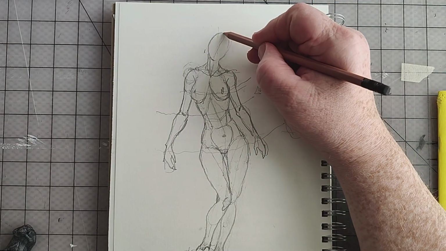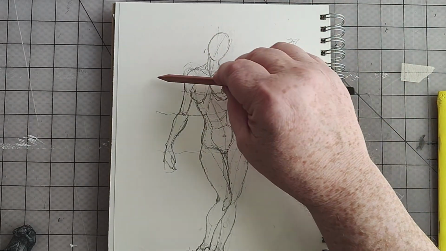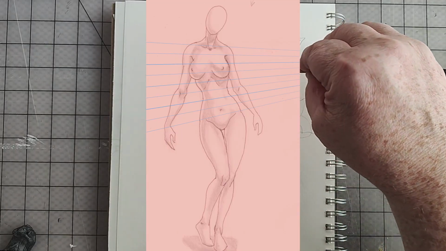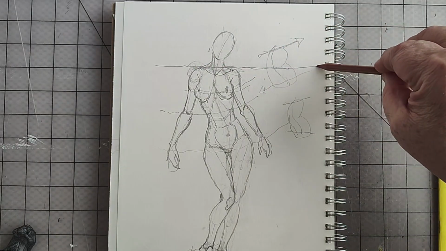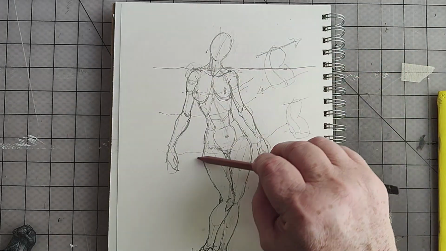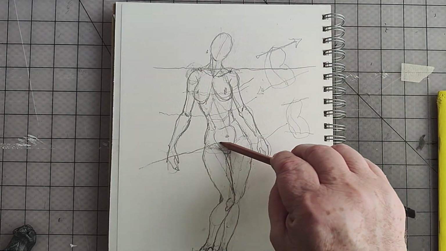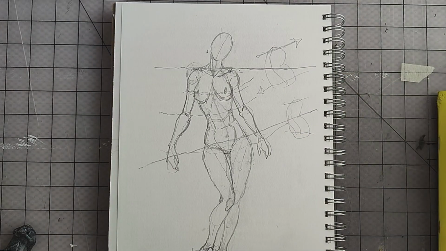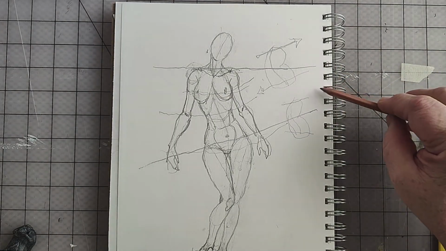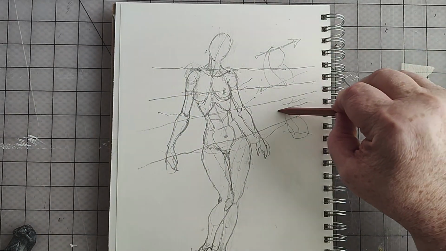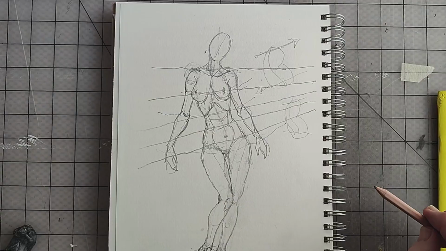To make sure that I have everything in proportion correctly, I'm going to draw a line through the collarbones. I'm going to draw a line through the hips. Out here, those two points meet and it forms an axis that you can follow back to make sure everything is correct.